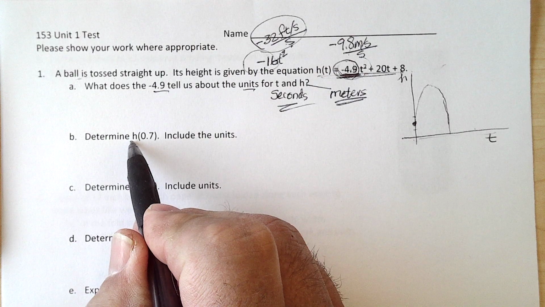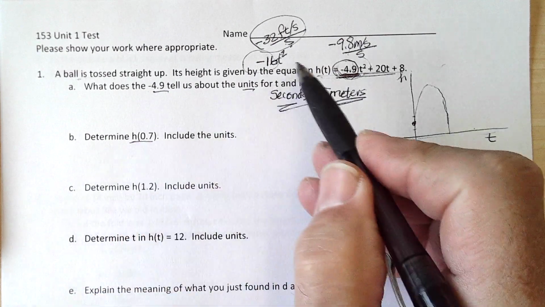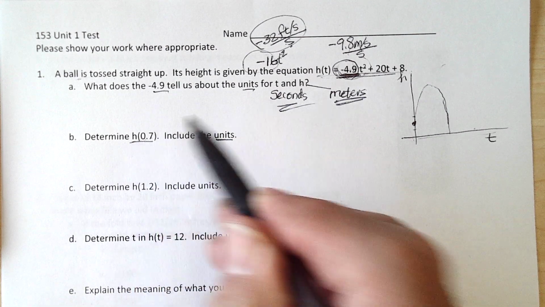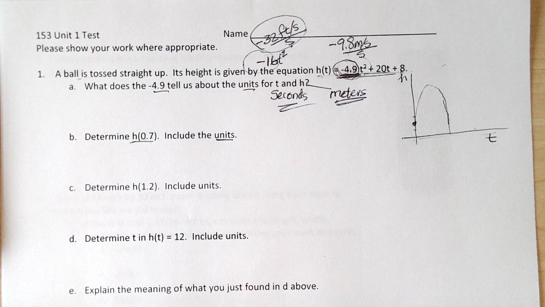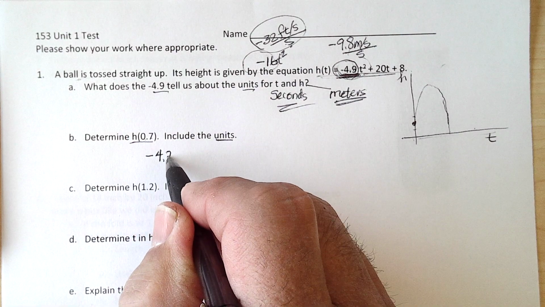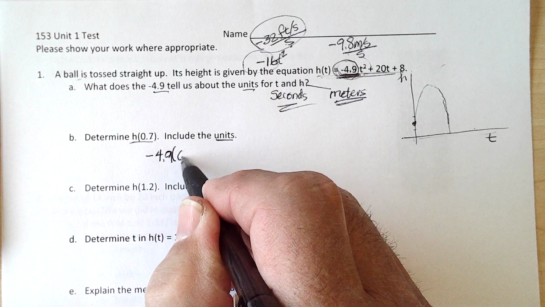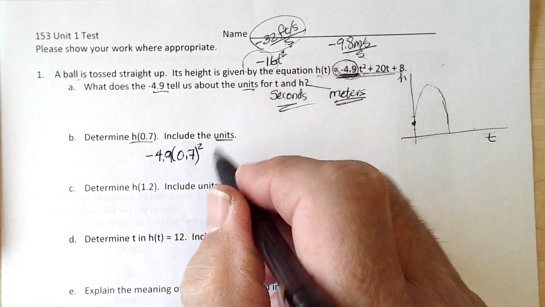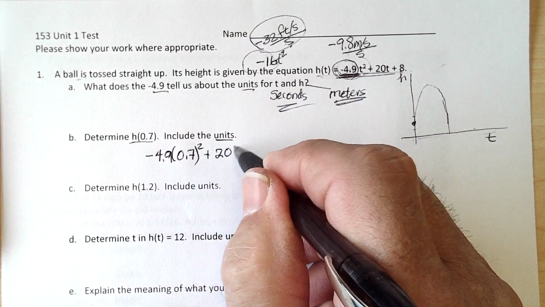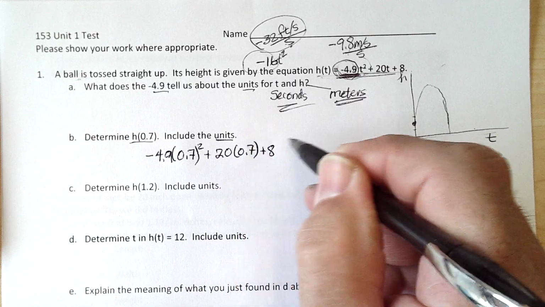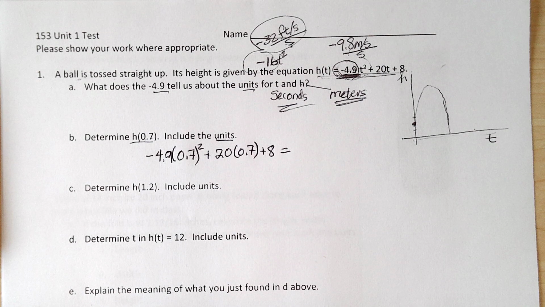Now to find out how high it is, the height is going to be in meters, so my units are going to be meters. After 0.7 seconds, several people wrote the equation correct. You need to do negative 4.9 times 0.7 squared plus 20 times 0.7 plus 8. Several people wrote that and still got the answer incorrect.